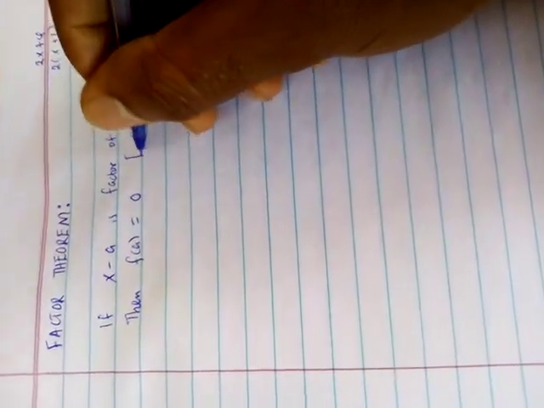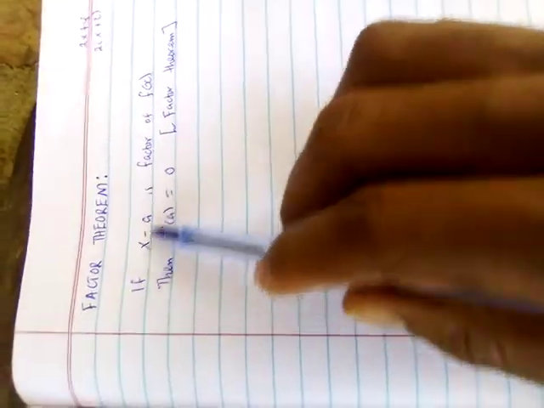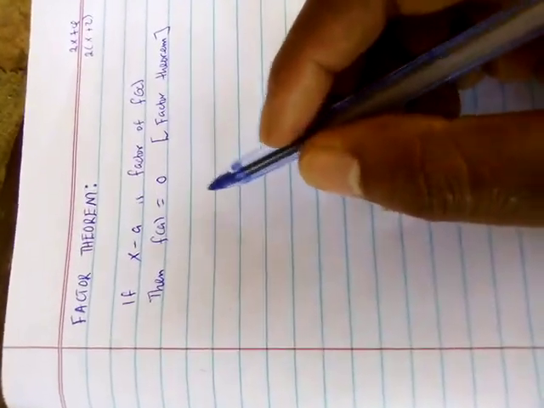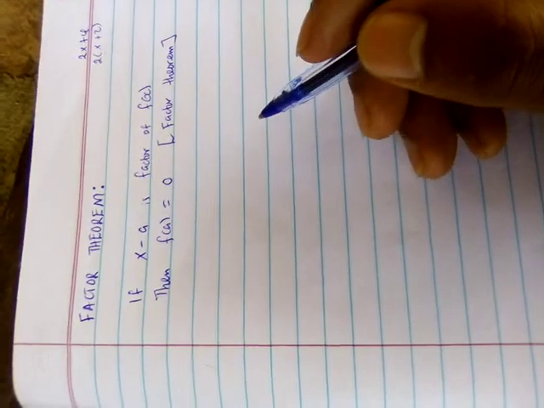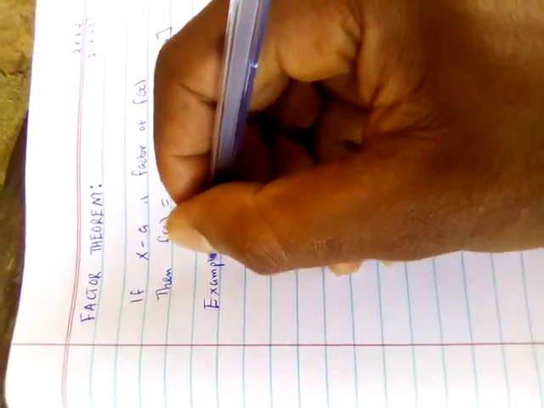This is what we call the factor theorem. If this is a factor, then when x is equal to a, I plug in the value of a here, and it will always give me 0.